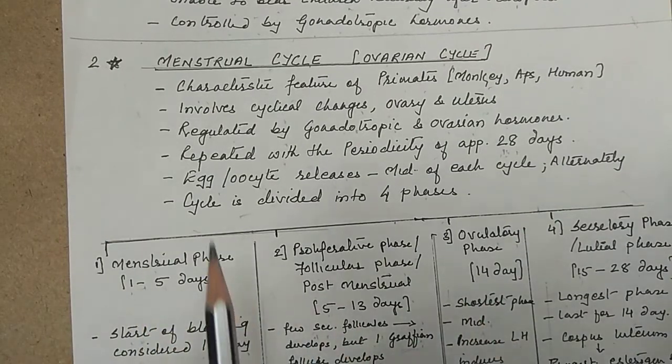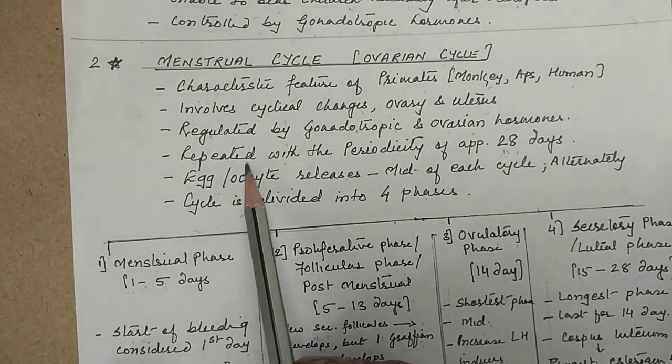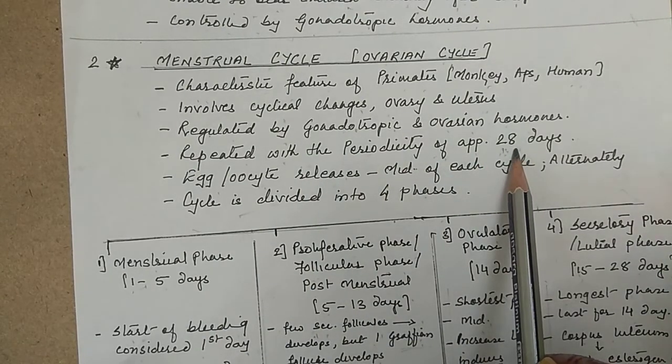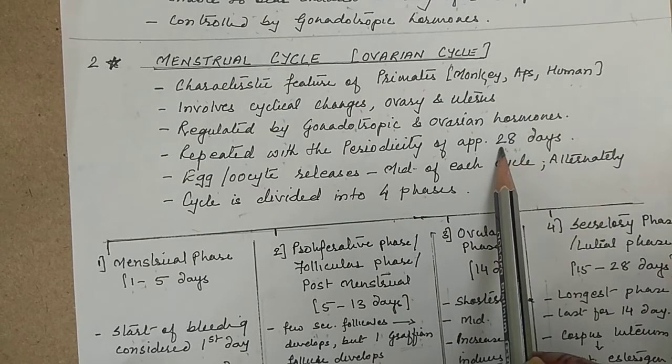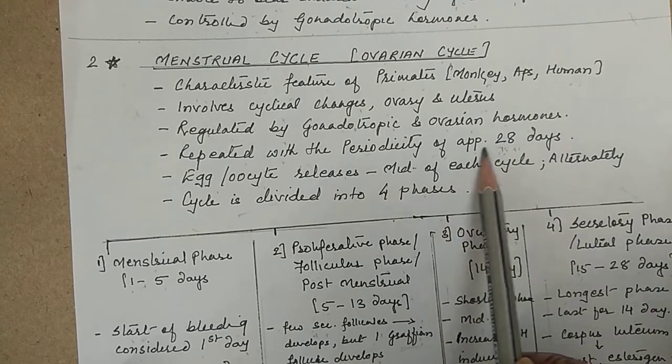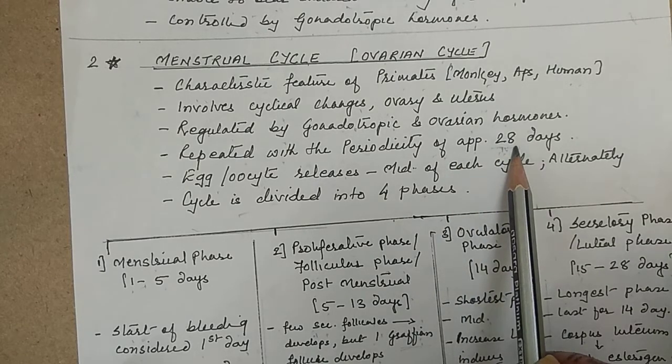Clear? Now, this cycle is repeated with a periodicity of approximately 28 days. Again, these days are variable, student, from female to female. Some may have a 26-day cycle, some a 30-day cycle, some a 24-day cycle, some a 22-day cycle. So it depends upon the female, but while explaining, they have taken a 28-day cycle.